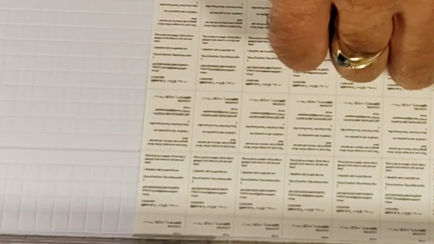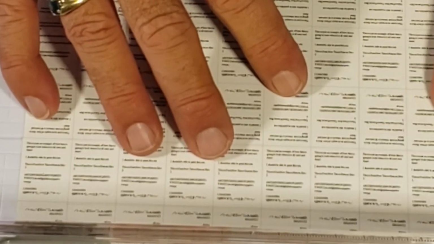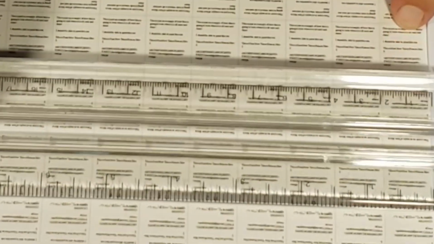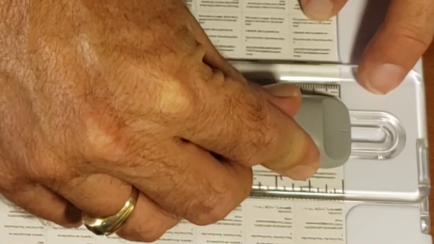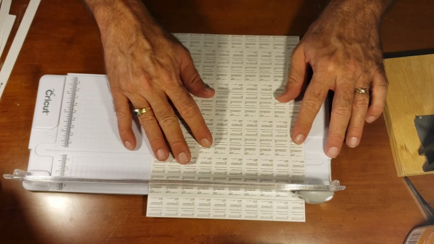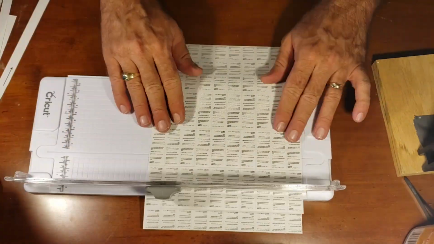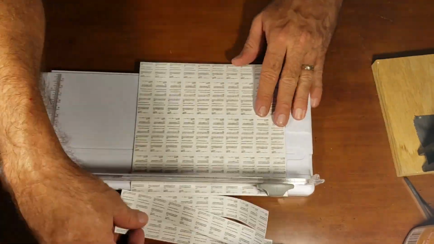So now I'm going to start from the other side and go across until I get to that point there and stop. You can do that all the way down the page. One direction, stop at the last page. The opposite direction, stop at the last page until you get all the way to the end.